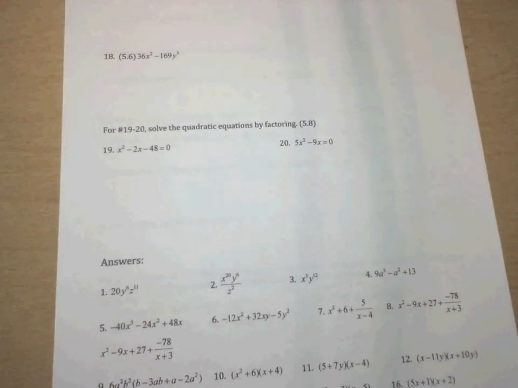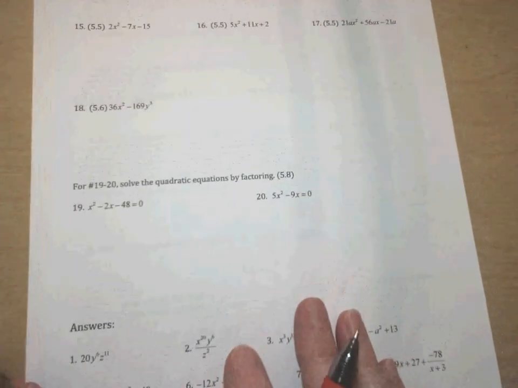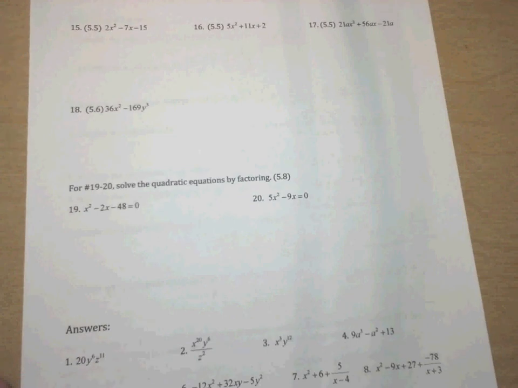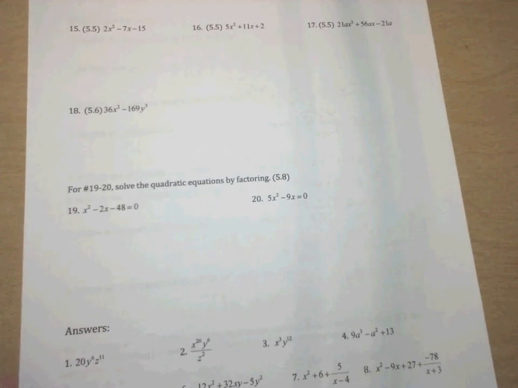Okay? Alright, so that gets us through 14 of the 20 problems. You can see there's a lot of factoring on this test. We've covered a lot of factoring, and factoring is one of those skills in algebra that you use in just about every phase of algebra.